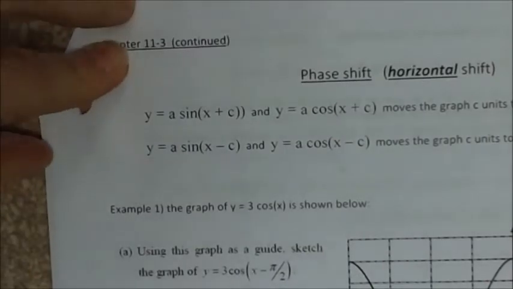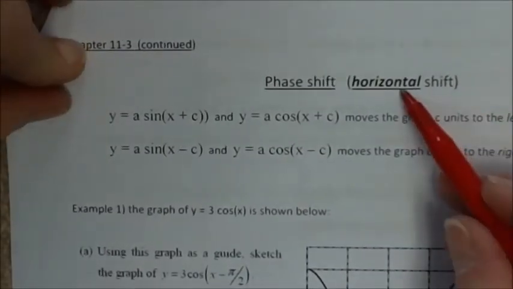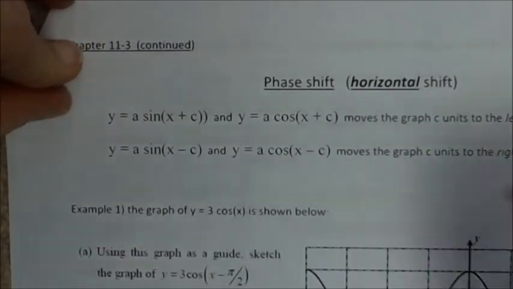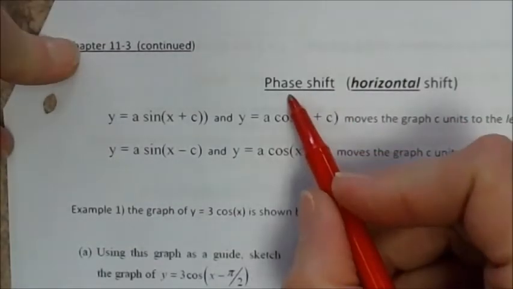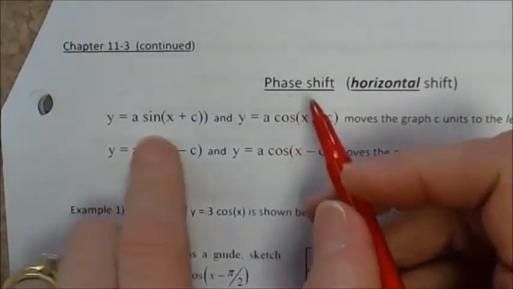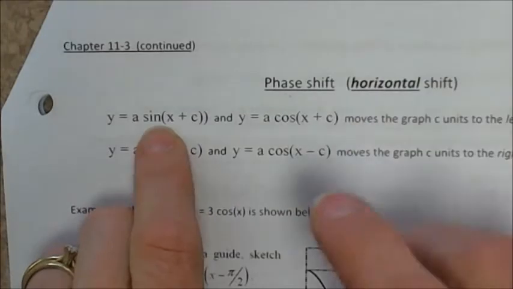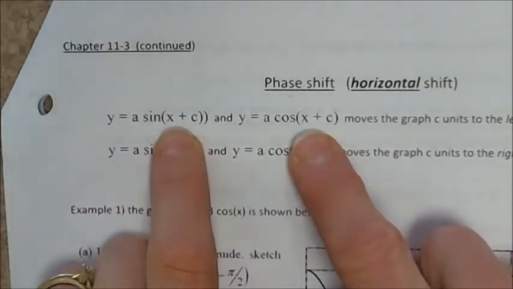Today we're on page 7 of our chapter 11 notes, and we're going to take sine and cosine curves and shift them horizontally, which means to the right or left. This is called a phase shift. So in this first example, you have sine of x plus c, cosine of x plus c.